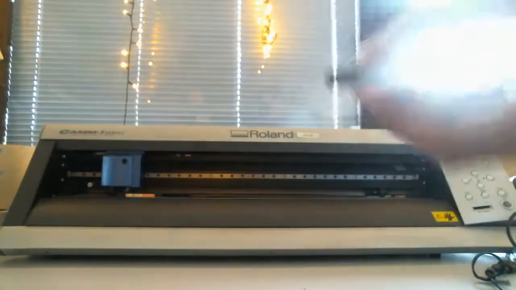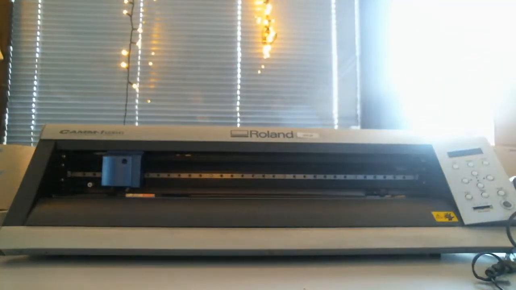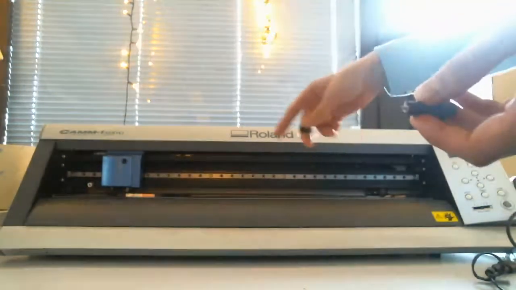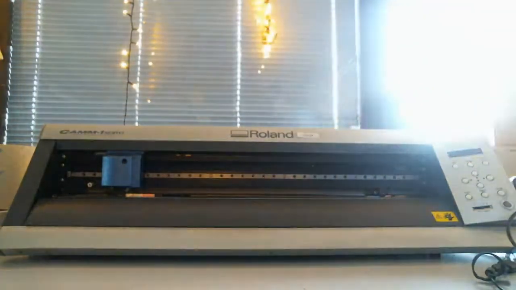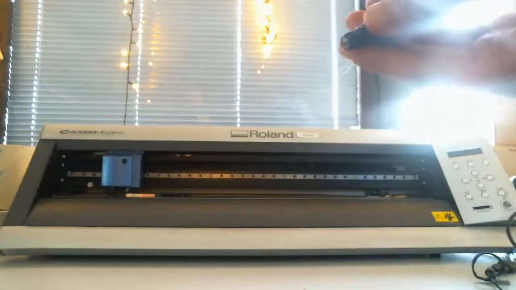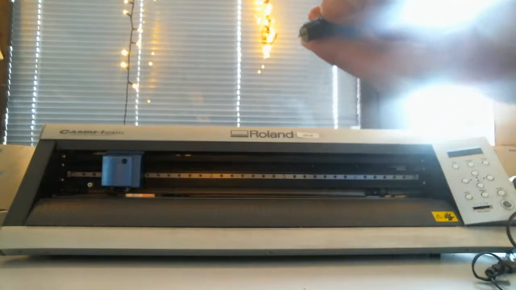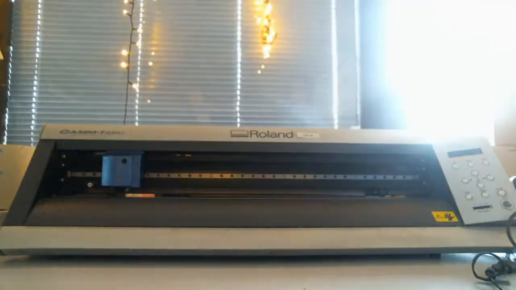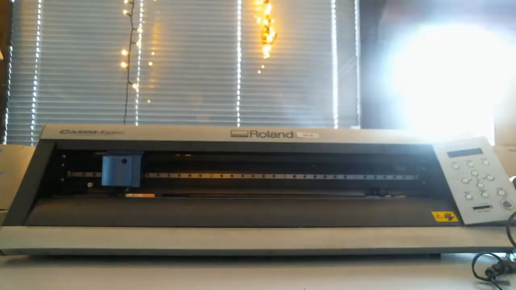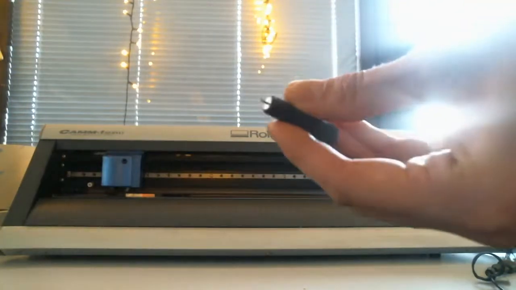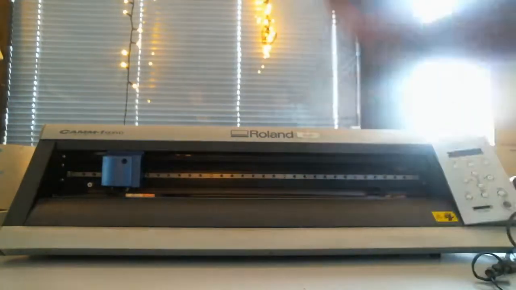The steeper the angle, the longer the blade is, the better it is for thin materials. For thicker materials, you need a wider angle. It's hard to describe, I'm missing the terminology here, but it's stronger.